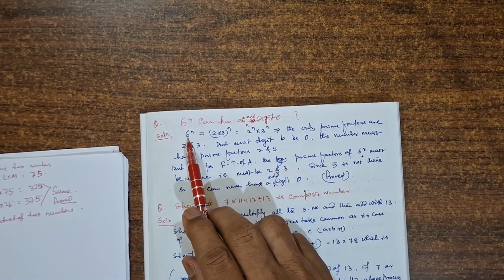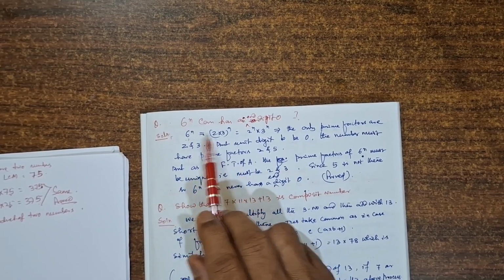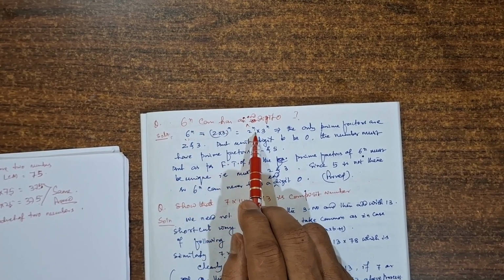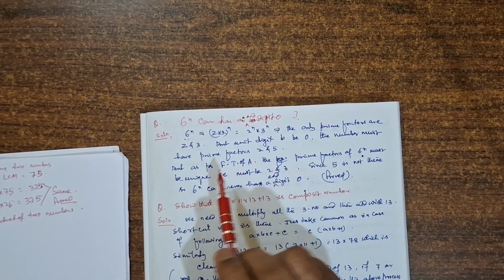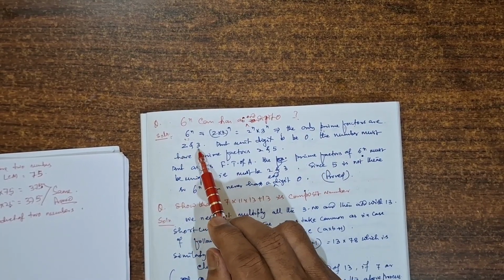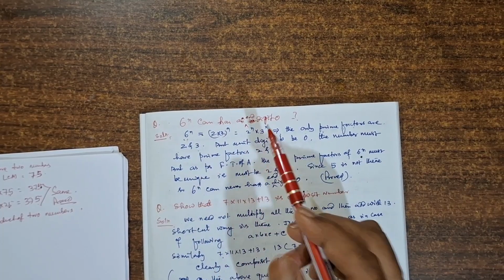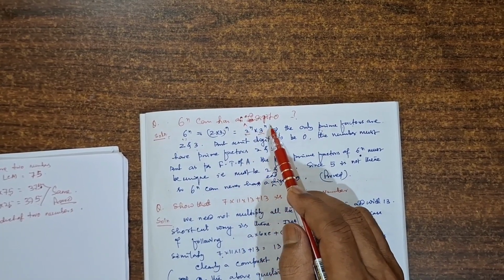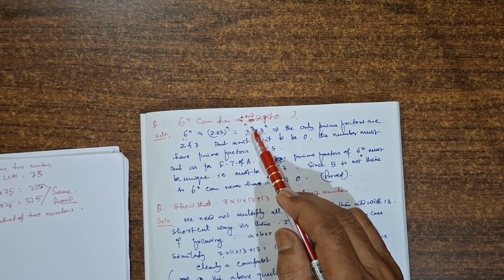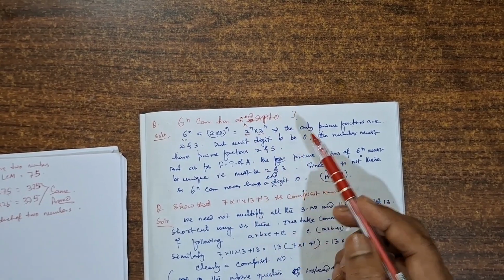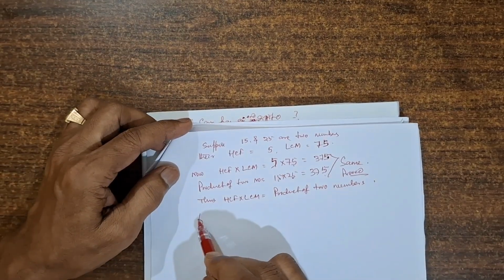Solution: let us now factorize. Prime factorization: 6 is 2 into 3, to the power n. This is equal to 2 to the power n into 3 to the power n. This implies the only prime factors are 2 and 3. No other factor is there. Some power, it may change the factors, but it will not change the prime factors. Now, what are factors and prime factors?